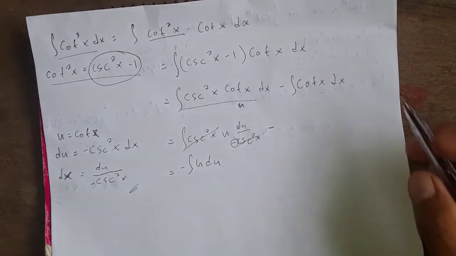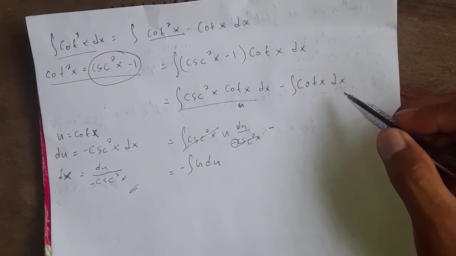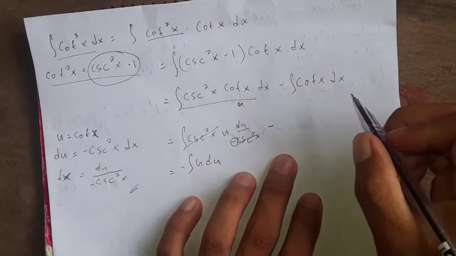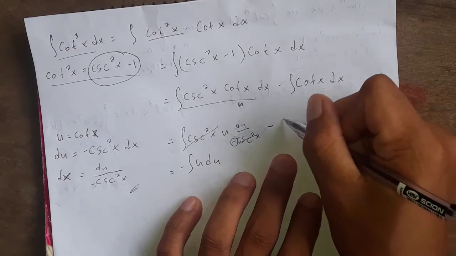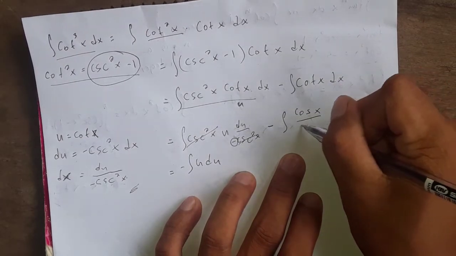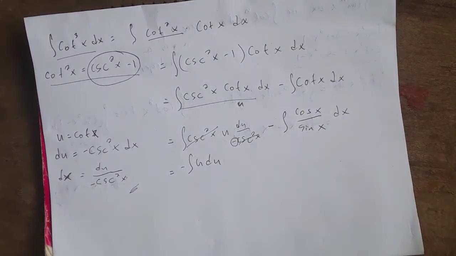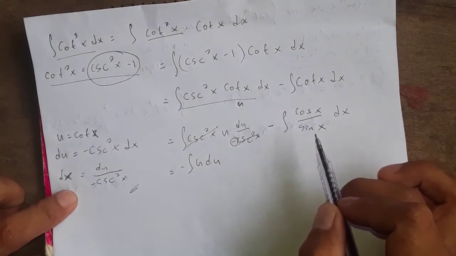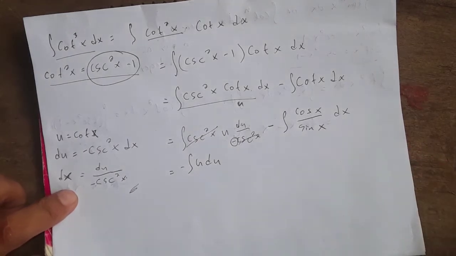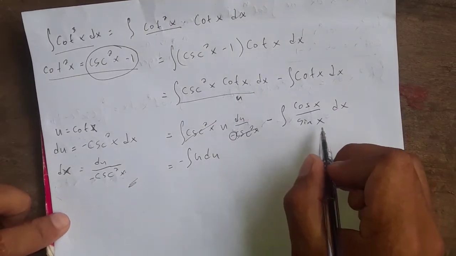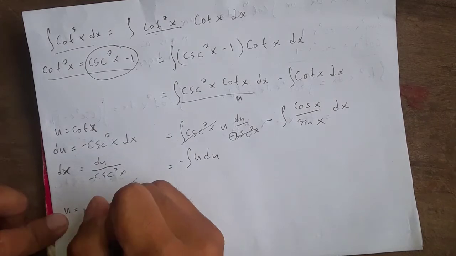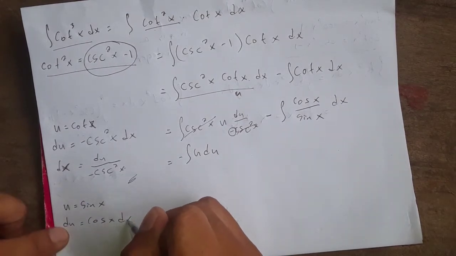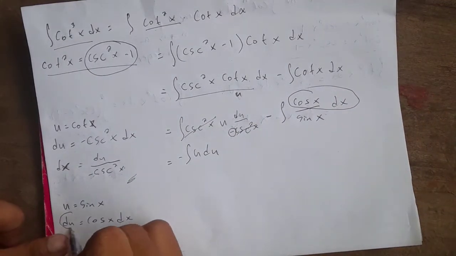Then in our next term, cotangent of x dx. What we're going to do here is substitute the sine and cosine value of cotangent of x. So the ratio identity of cotangent of x is equal to cosine of x over sine of x dx. As you notice here, the derivative of the denominator, which is sine of x, is equal to the numerator. So we're going to represent here our u as equal to sine of x. Then by finding the derivative, our du here is equal to cosine of x dx. So this cosine of x dx is equal to du.